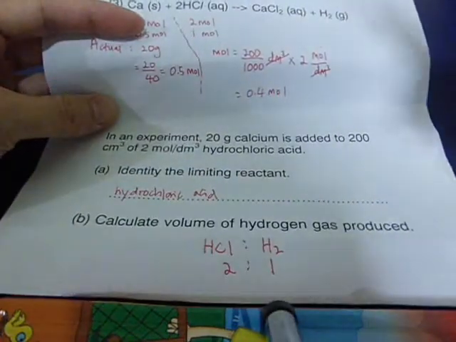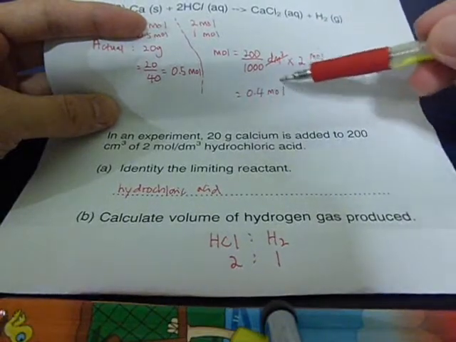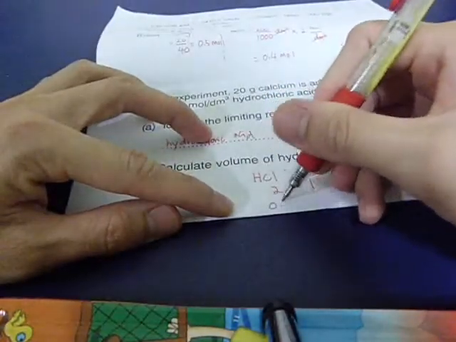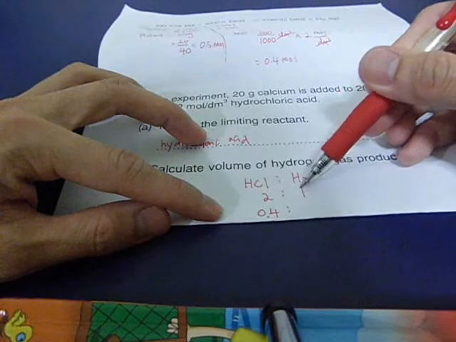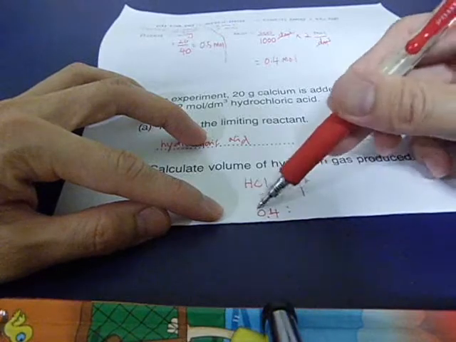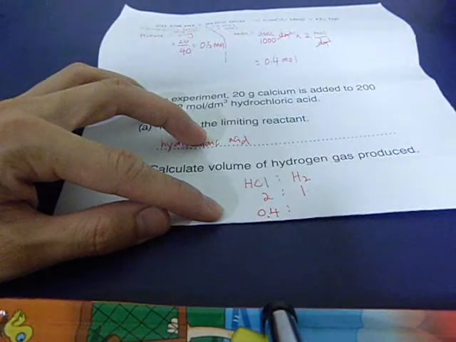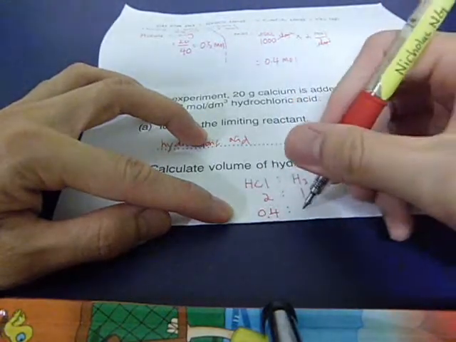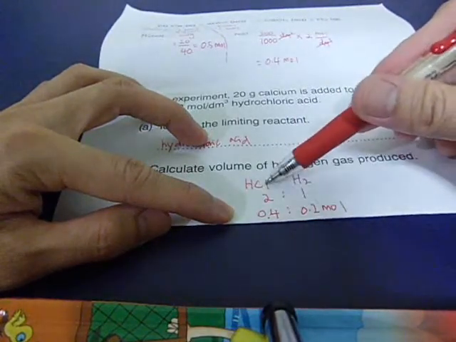Now, in the experiment, how much HCl do we use? 0.4 mole. So now we have 0.4 mole. 2 is to 1. That means the right hand side must be half of the left hand side. 1 is half of 2. So half of 0.4 is 0.2 mole. That means if you use 0.4 mole of hydrochloric acid, you would get 0.2 mole of hydrogen.